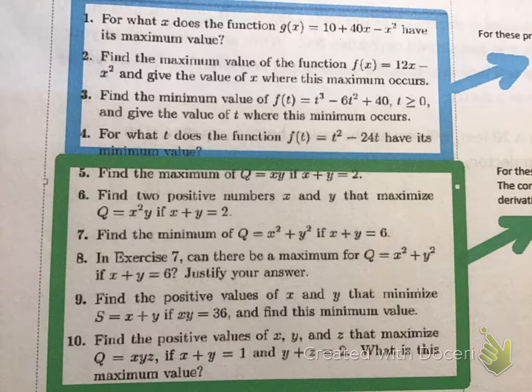Okay, in this video, we're going to go over the first part of 2.5. So your day 1 assignment was to go ahead and handle these 4 problems. On the next page, I'm going to go over the answers for those. But you're basically doing the same thing we've done in the past.